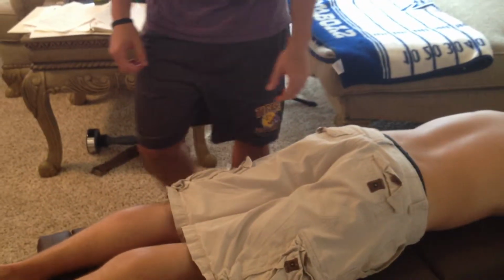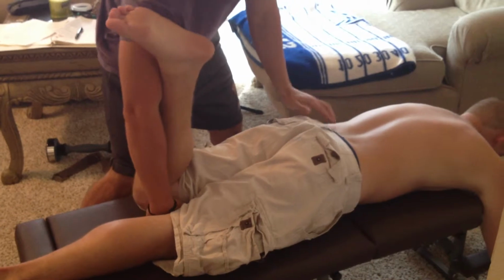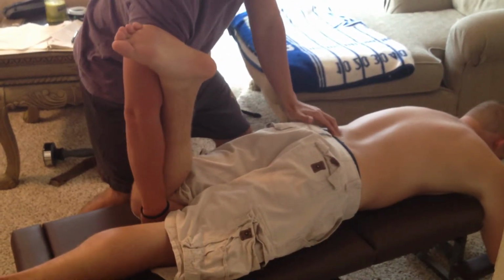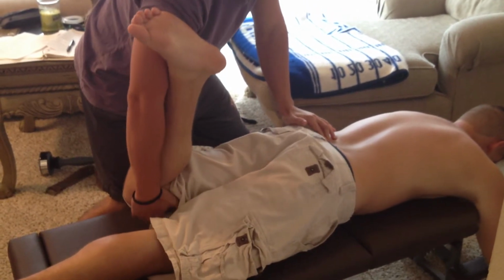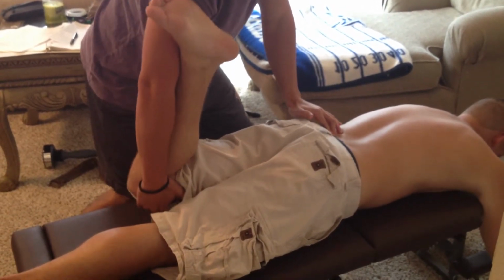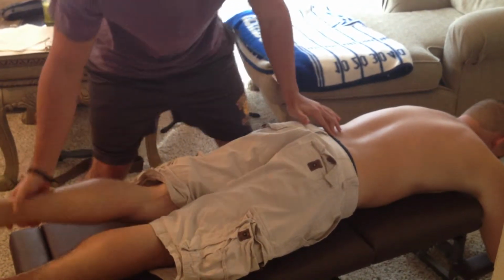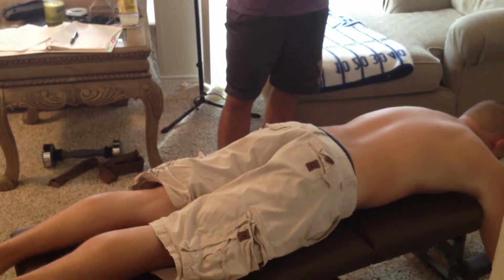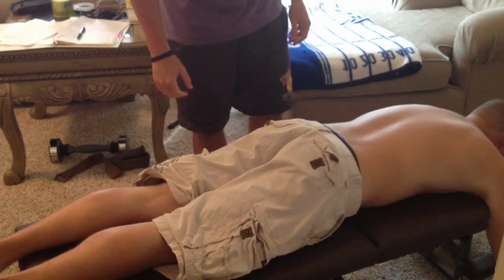So next I'm going to assess extension. For this, I'm going to lift the patient's leg posteriorly, and I'm feeling for gliding of the ilium over the sacrum anteriorly, which I do not feel. So that means the patient has a left SI extension restriction.